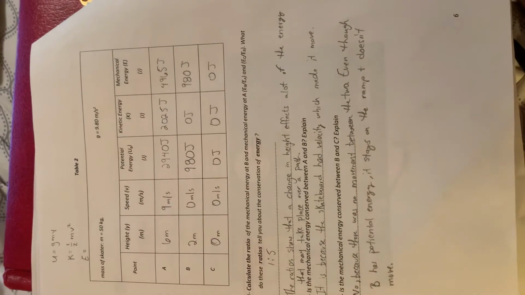It is because the skateboard has a velocity, which made it move, even though gravity does play a part in it. It had to go down from somewhere. And number 3, is the mechanical energy conserved between the 2 points, points C and B? No, because there is no movement between the 2 points. Even though point B has potential energy, it stays on the ramp and doesn't move because he basically has no velocity, and the velocity can't take him off the ramp.